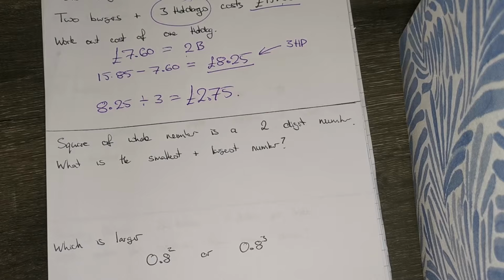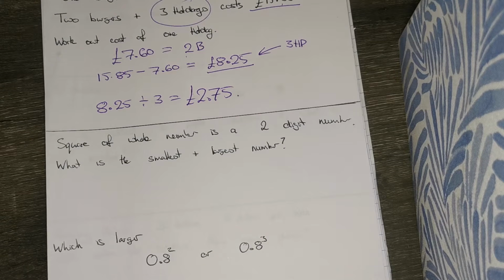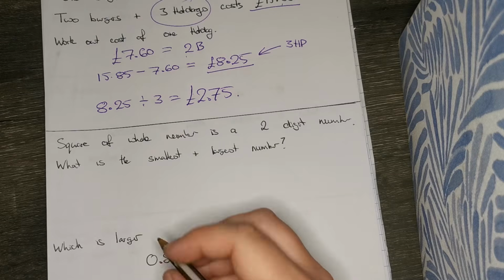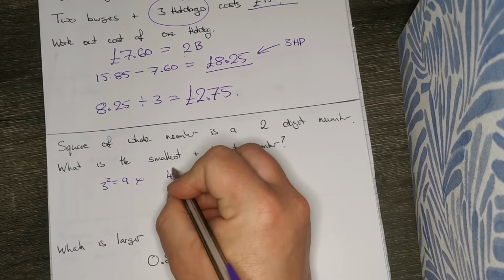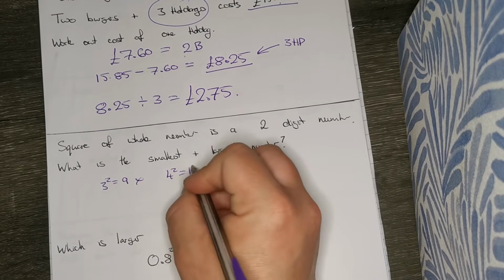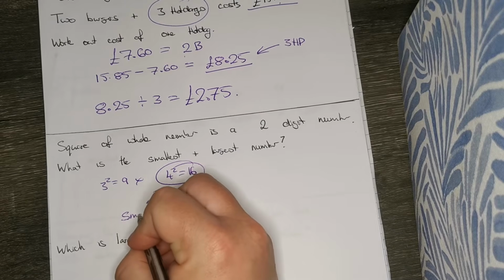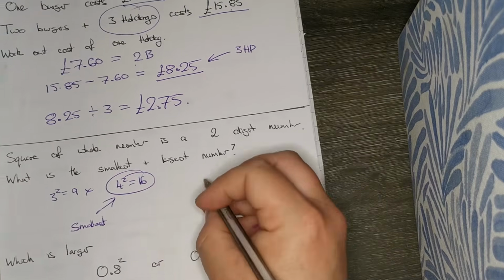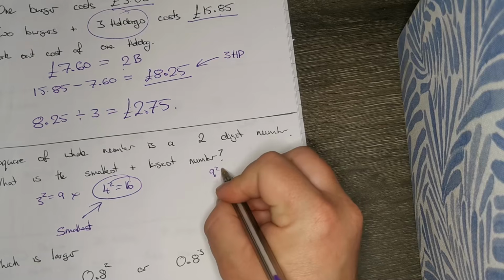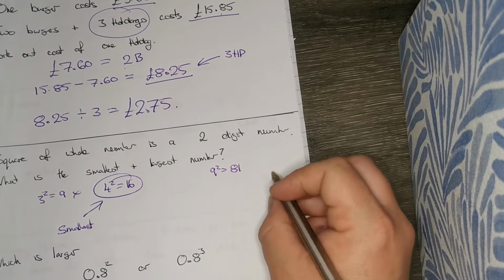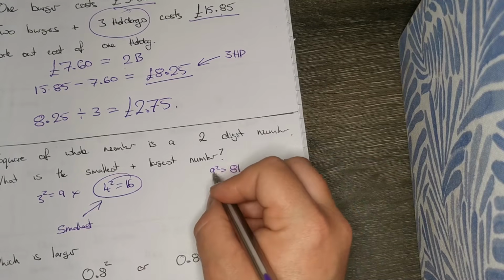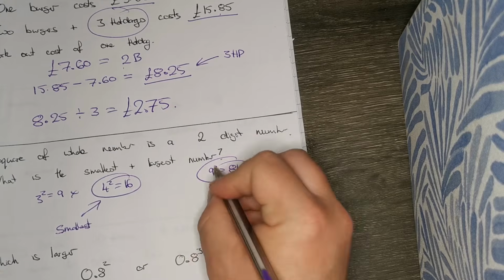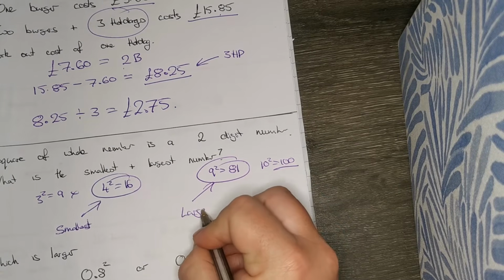Right, the square of a whole number is a 2-digit number. What is the smallest and largest number? Well, 3 squared is 9, which is not enough. 4 squared is 16, so that's my smallest one. And then 9 times 9, 9 squared is 81. That's going to be my largest one. If I go any larger than that, I'm going to be at 10 squared, which is 100, which is a 3-digit number. So 4 is my smallest one, and 9 is the largest one.